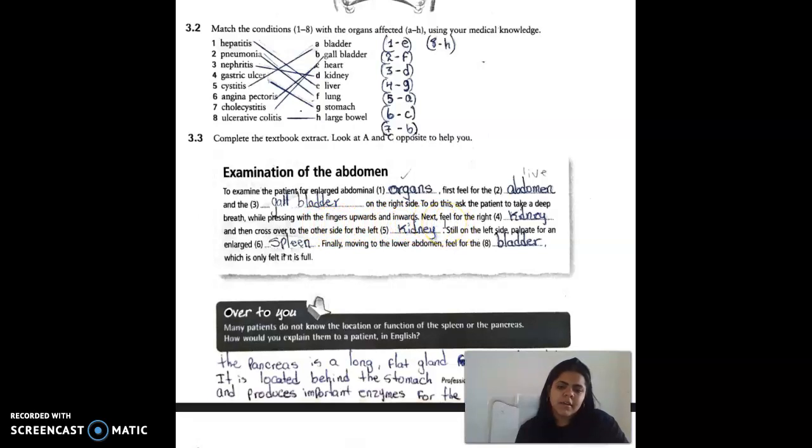Next, feel for the right kidney and then cross over to the other side for the left kidney. Still on the left side, palpate for an enlarged spleen. Finally, moving to the lower abdomen, feel for the bladder, which is only palpable if it is full.